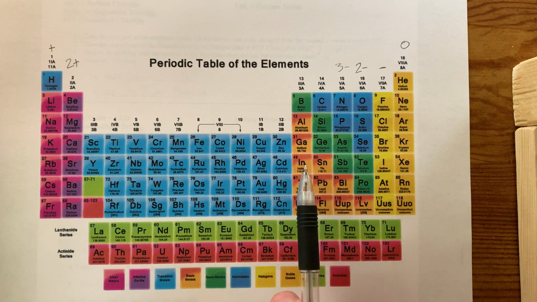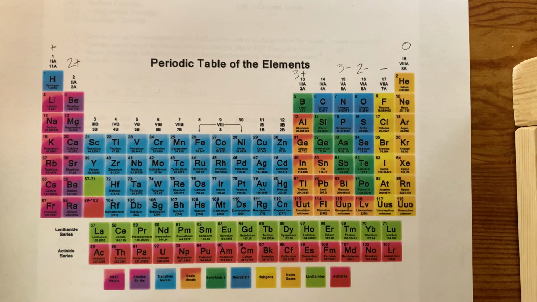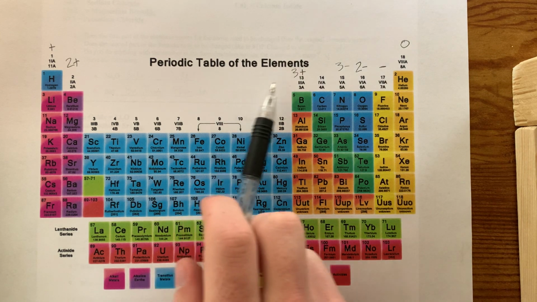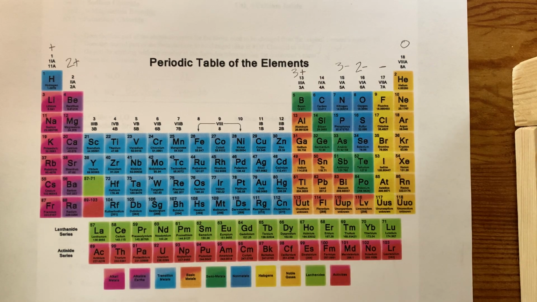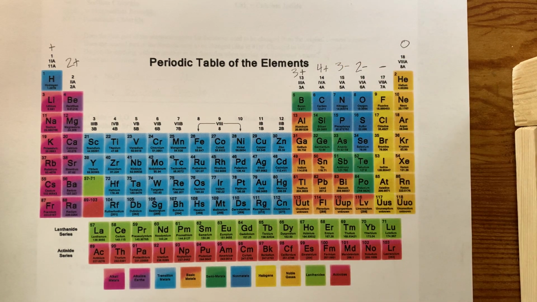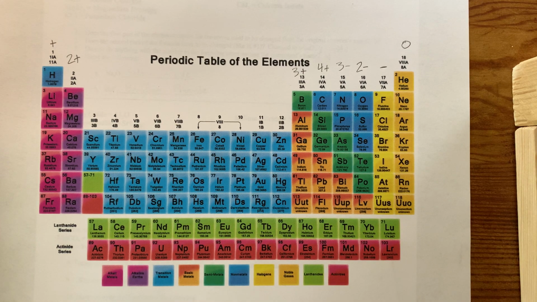So let's go ahead and skip on over to this group from boron down. This group, if we follow the same pattern from the left, this group wants to be 3 plus. So it will lose 3 electrons. Now this group in the middle, we have positives from the left and negatives from the right. This group actually wants to lose 4 electrons. So it will have a charge of 4 plus. And we can get more into this later, but this is where we get more into the realm of quantum physics and things like that. So we won't get too into the nitty-gritty details of that in this course.